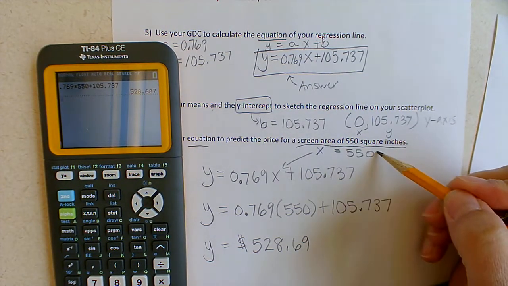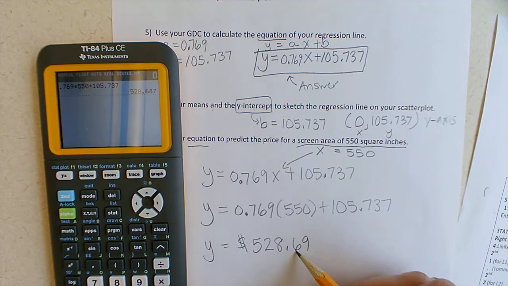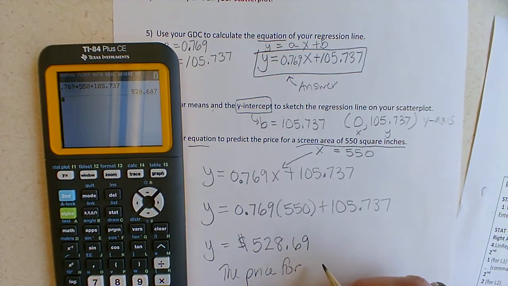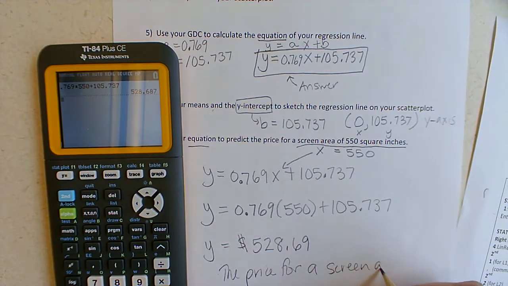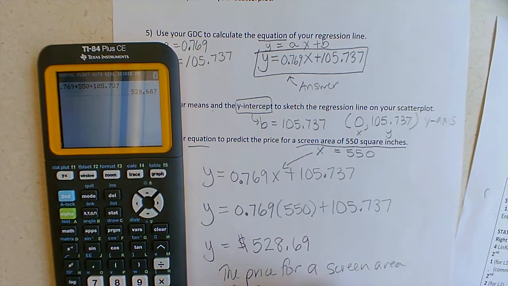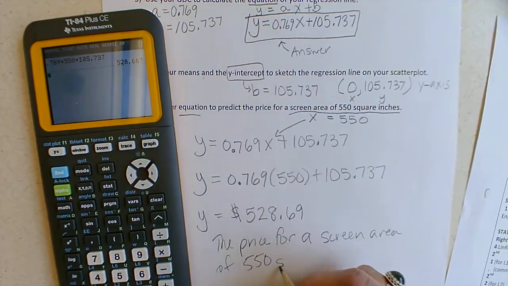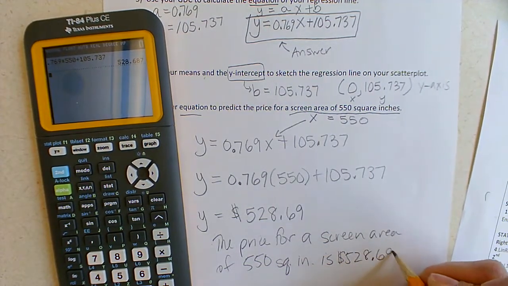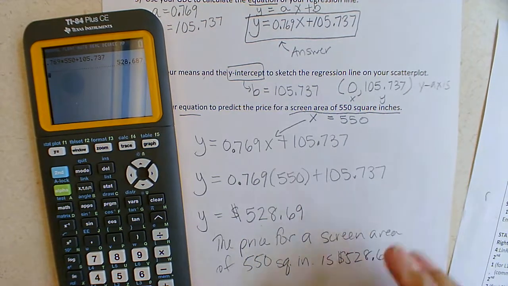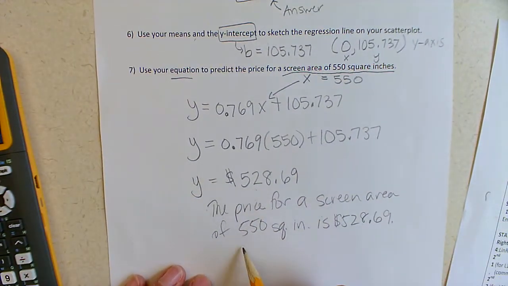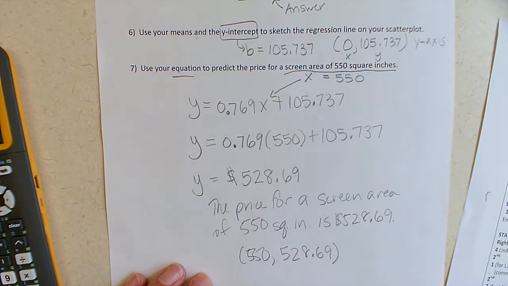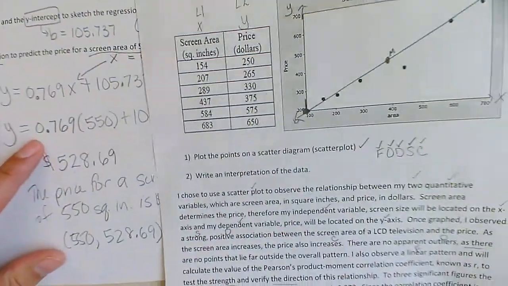So if we were to buy a screen area of 550 inches, the price will be $528.69. Let's just write that out in a complete sentence. The price for a screen area of 550 square inches is $528.69. And I just want you to notice this is a point, okay? So we have our nice little graph. This is the point 550 and 528.69.